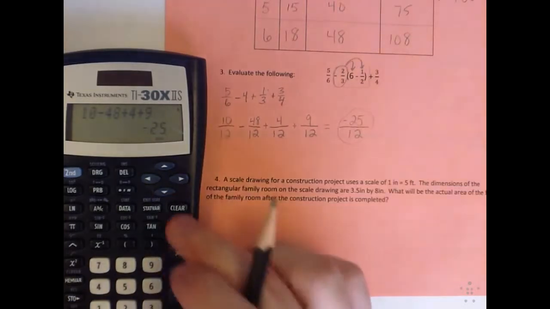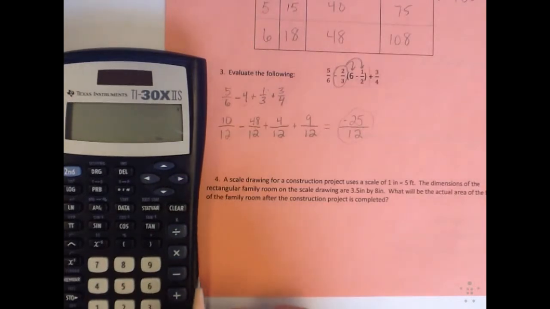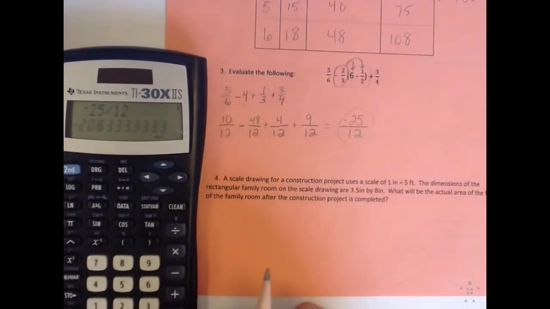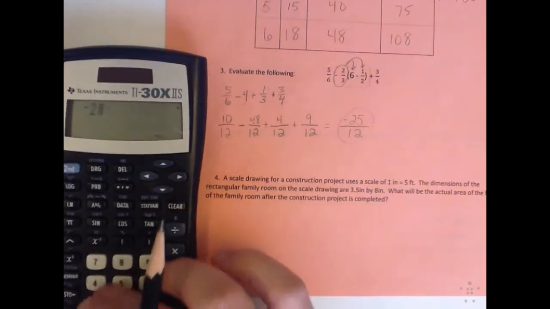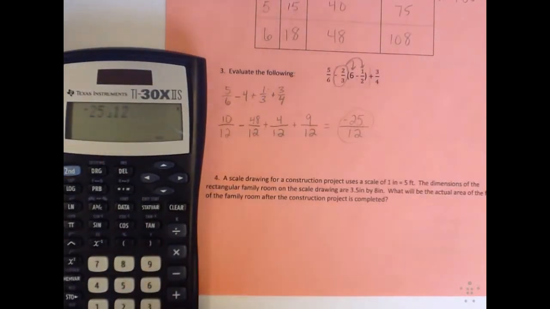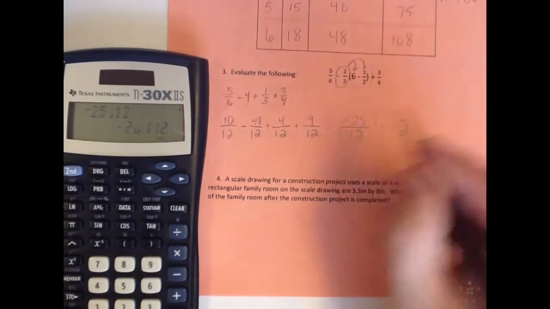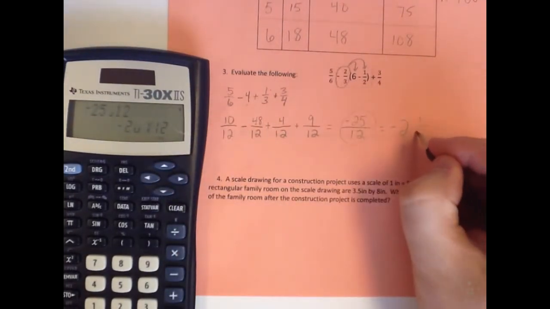But if we wanted to make that into a mixed number, we could take on our calculator negative 25, divide that by 12. Actually, you have to do it as negative 25 ABC 12. Otherwise, it comes out as a fraction. And this reads as negative 2. So this equals negative 2 and 1/12.